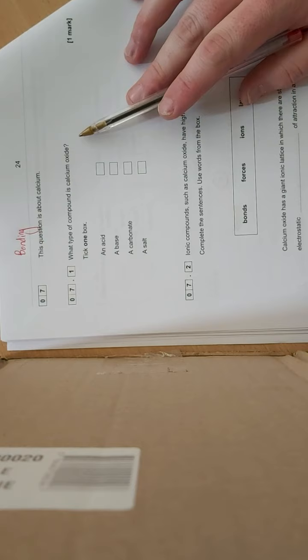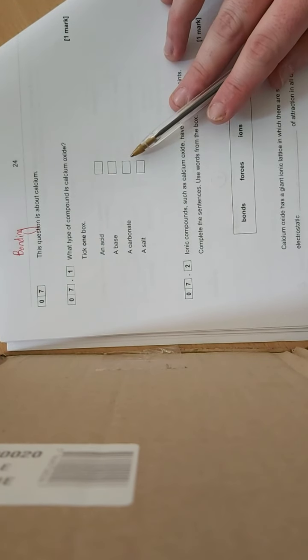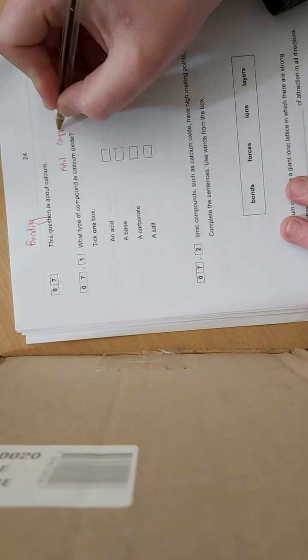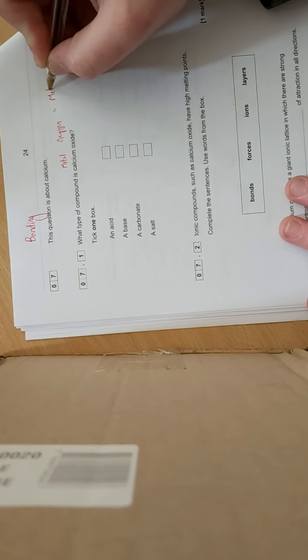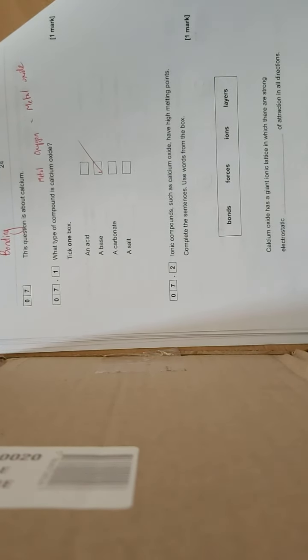It says, what type of compound is calcium oxide? Now, we covered this in lesson. Calcium oxide, because it's made of a metal and an oxygen, right? It's a metal oxide. All metal oxides are bases. Okay, and again, that is another tricky, easy mark to drop there potentially. You need to say that it's a base. Any of the other options aren't appropriate here. And again, I think 7.2 is nice and easy.